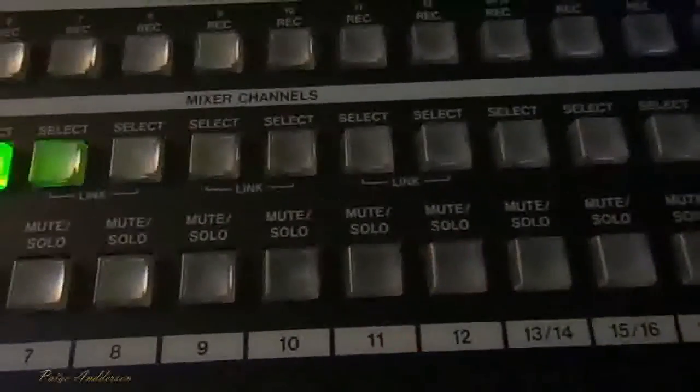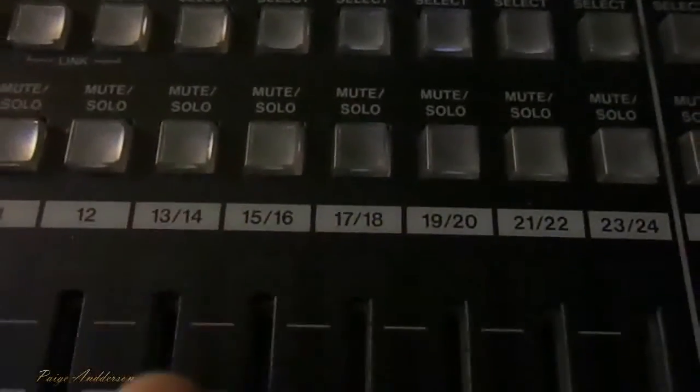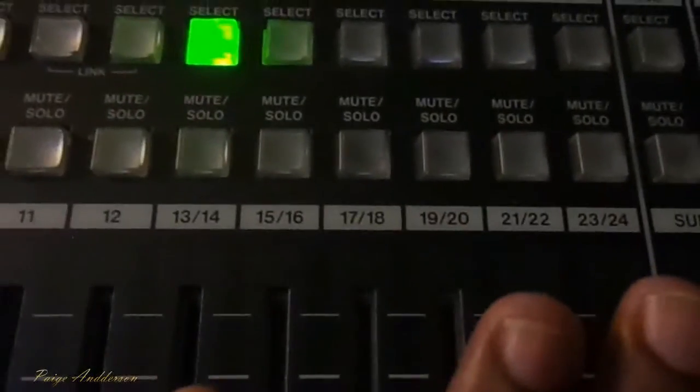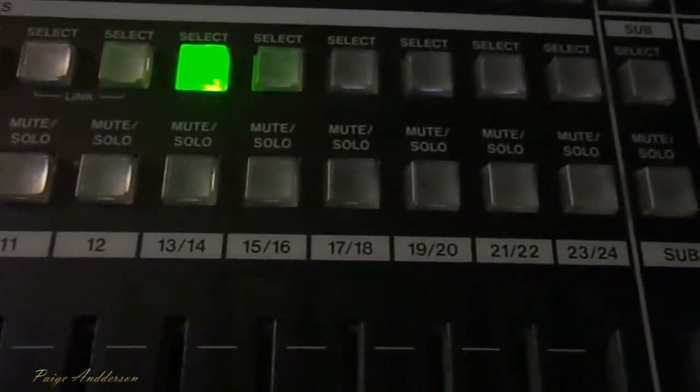And that goes for anything going on here from tracks 1 to 12. The same thing applies for 13 through 24, but if you notice, they are stereo tracks that you can record single inputs onto, which will give you mono tracks and stereo tracks.